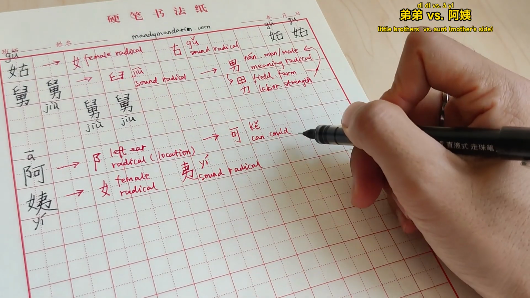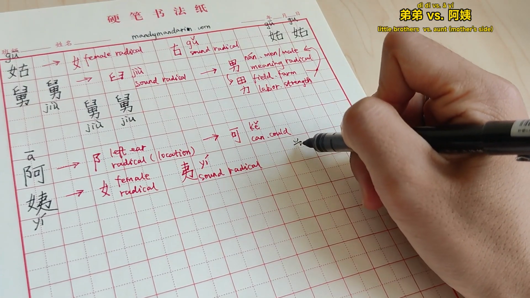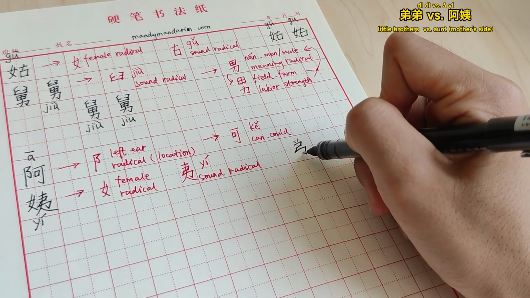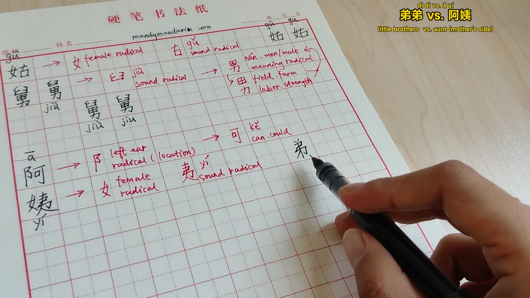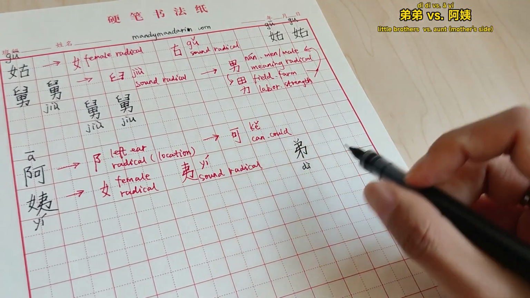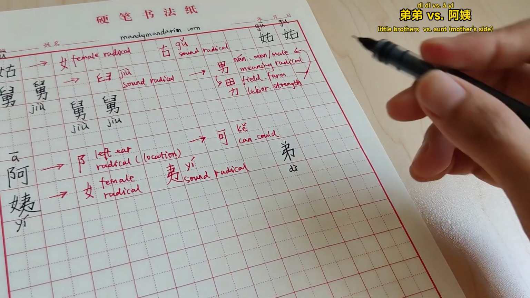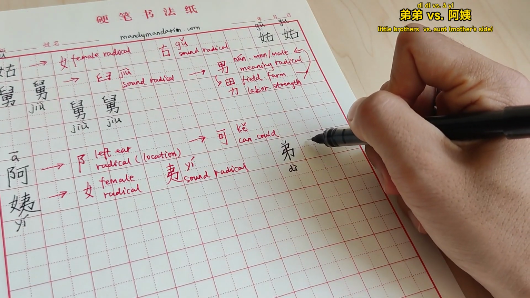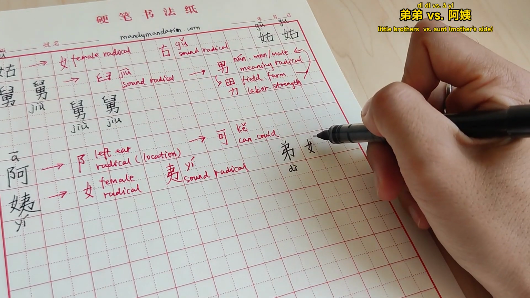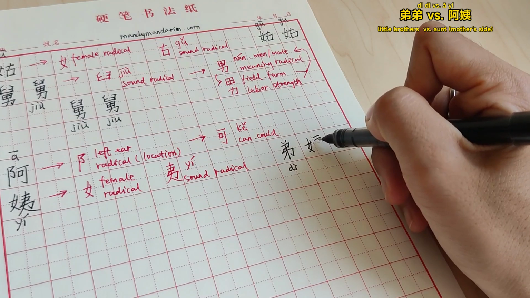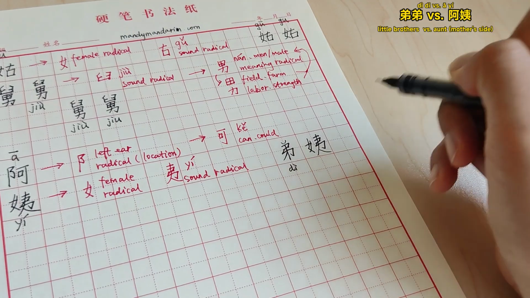So I'm going to write the D right here. The D. Okay, so this is the 弟弟. And versus, this is 阿姨. So you have a female radical on the left, and then this.